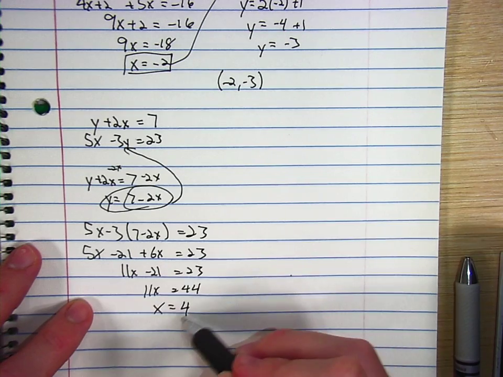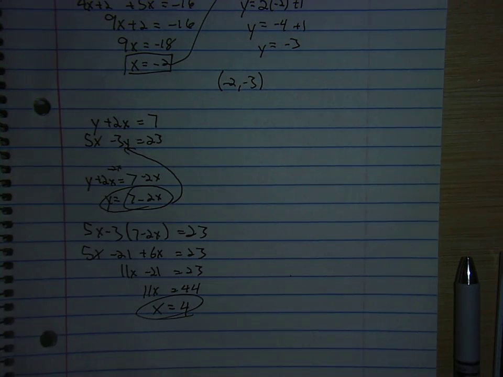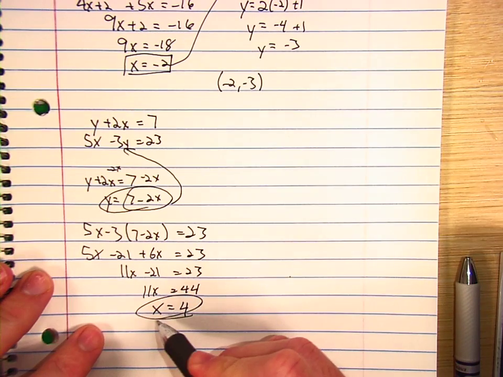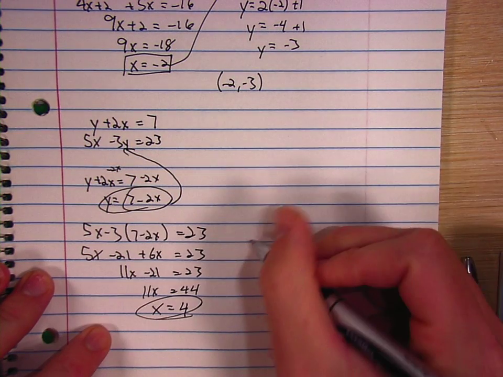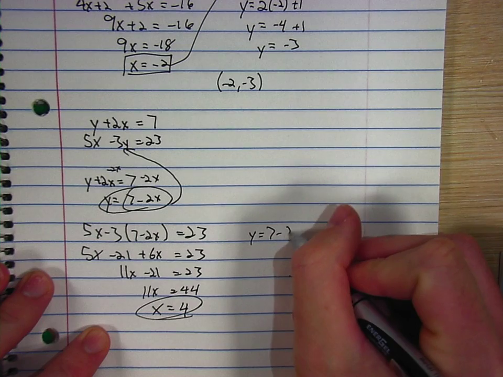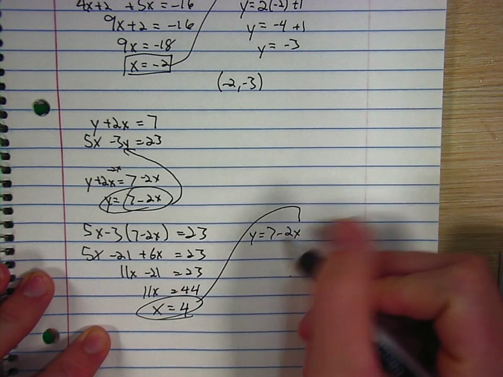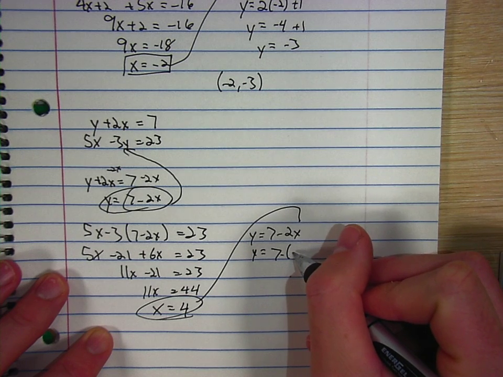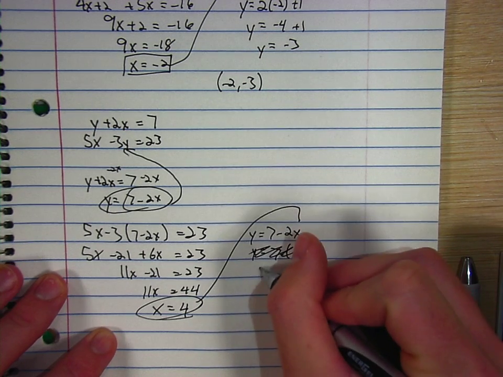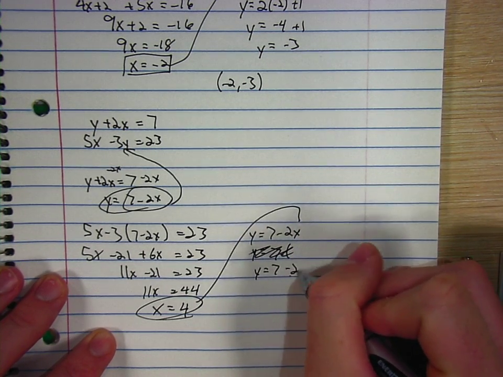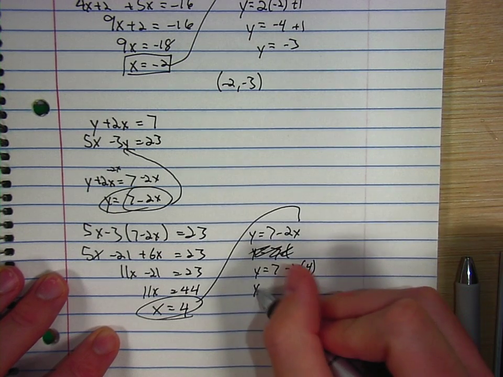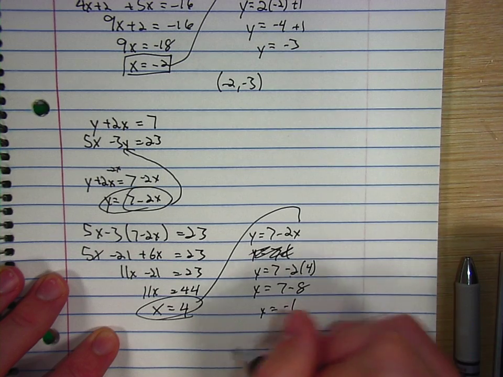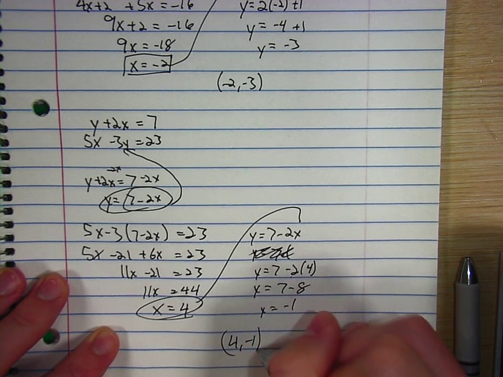Okay, we got our first variable done. We'll move that on in back to our first equation we were working with. Drop it in for x. Whoopee. We'll have 7 minus 8 for a negative 1. 4 comma negative 1.